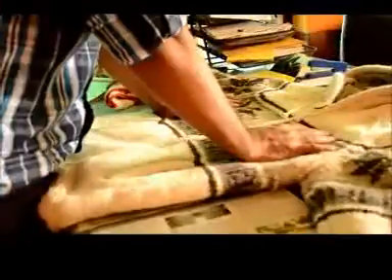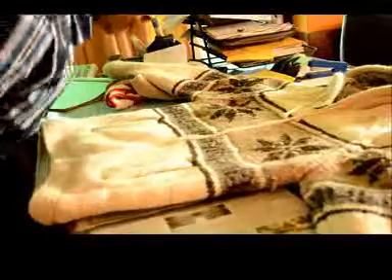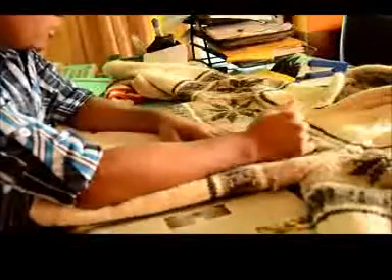So, as per your request, I want to show you how we make it. Now we have to take the design that you have chosen. So this is the jacket that you have chosen, right? Now we have to put the patterns in this area.